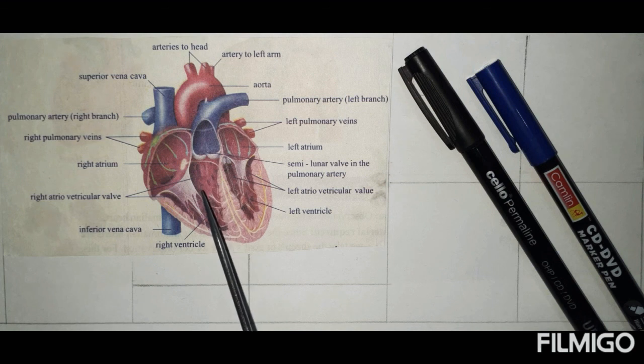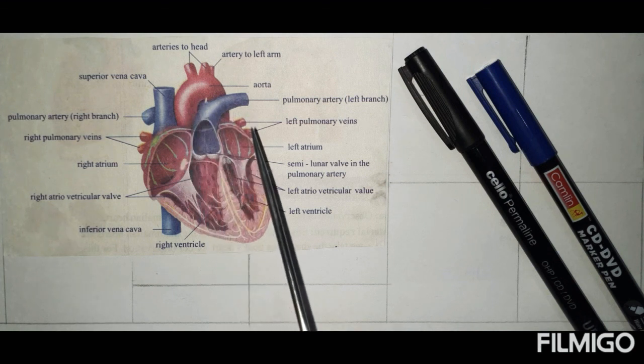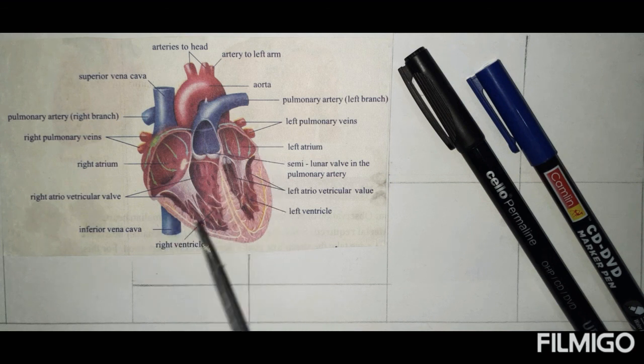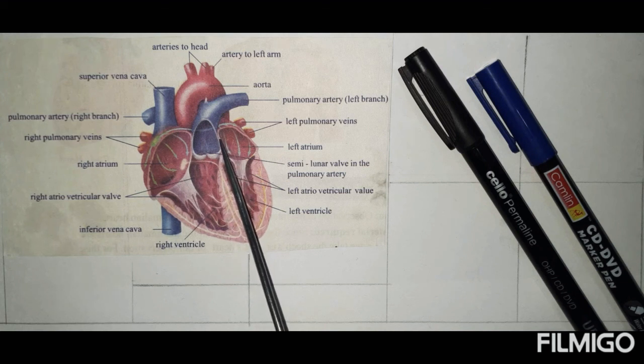So to exert the sufficient pressure required for the circulation of blood throughout the body, the interventricular septum is thicker than the interauricular septum.